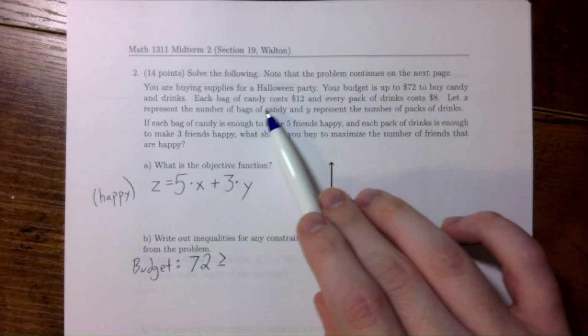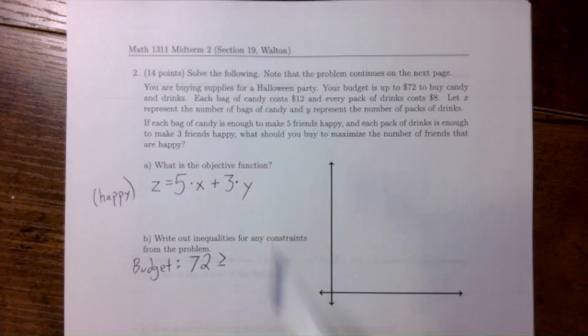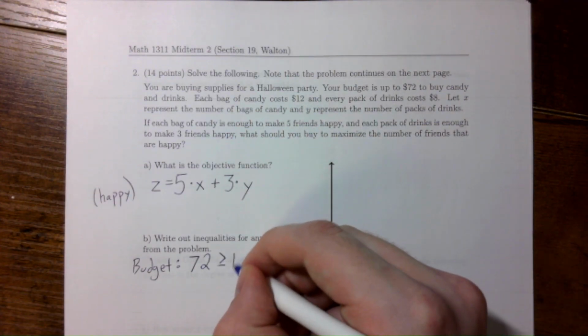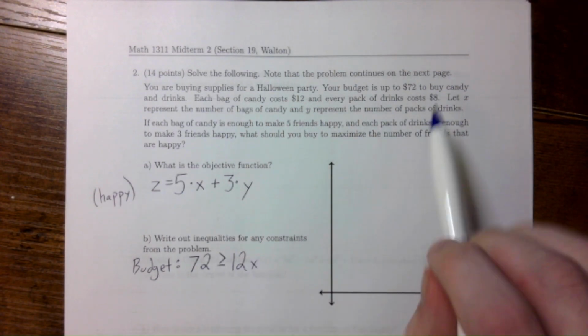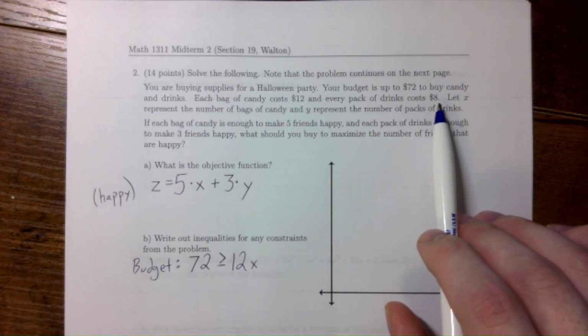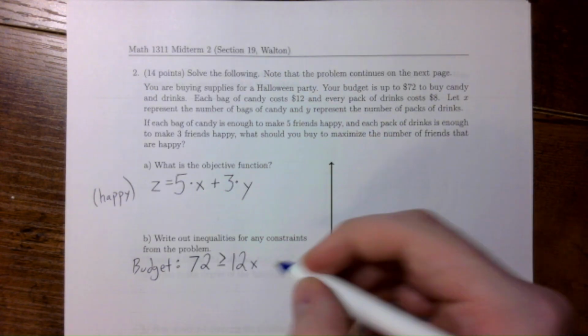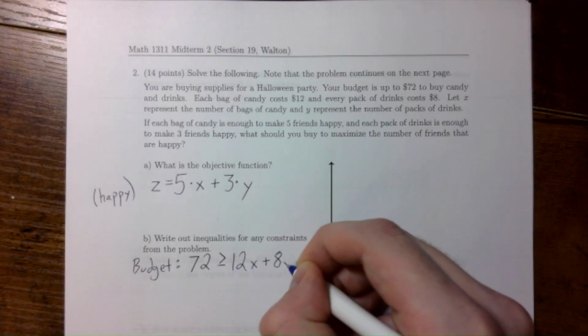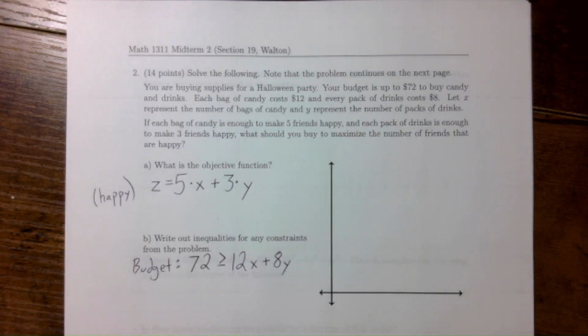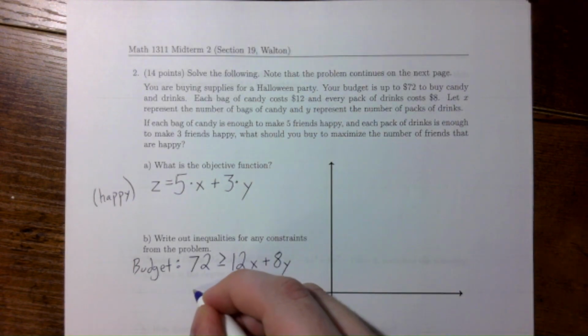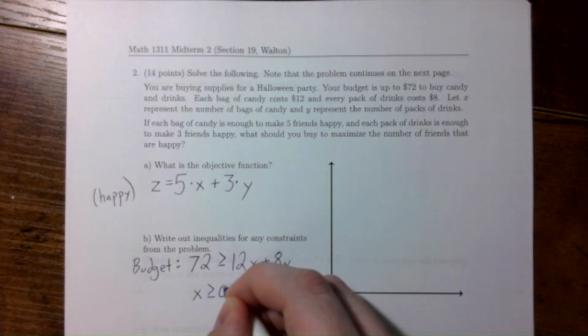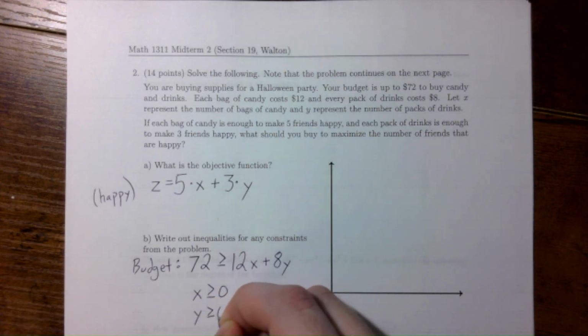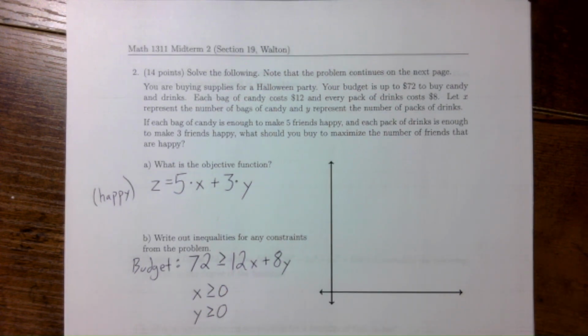The amount we spend on candy is $12 times the number of candies that we buy, so that's 12x. And then the amount we spend on drinks is 8 times y. Now, going through the problem, we don't have any other inequalities that show up. However, we do need to remember that x has to be greater than or equal to 0, and y has to be greater than or equal to 0. I can't be buying negative numbers of things. So I have all of these different parts to my problem.